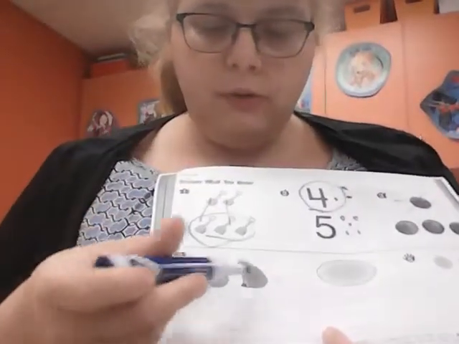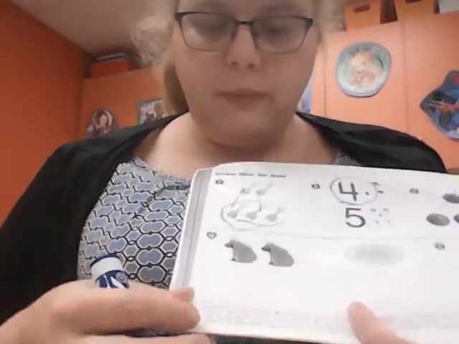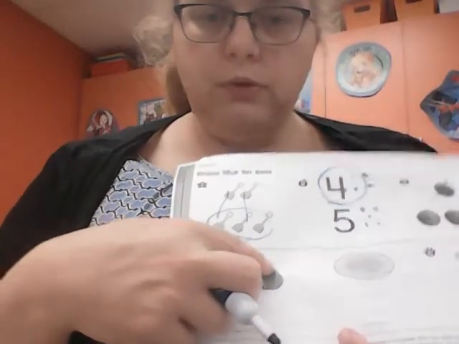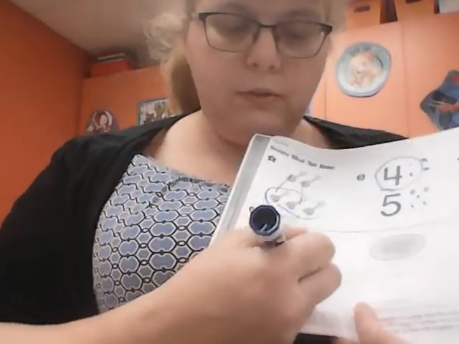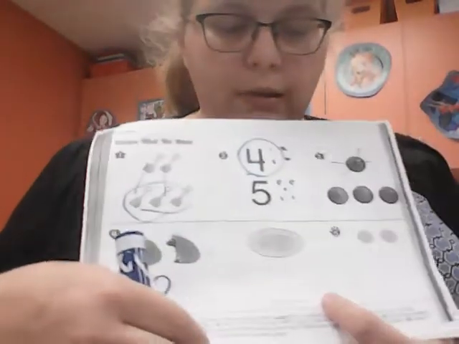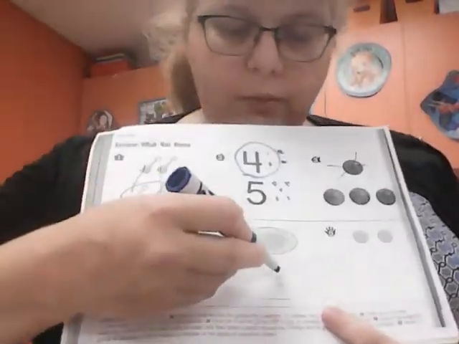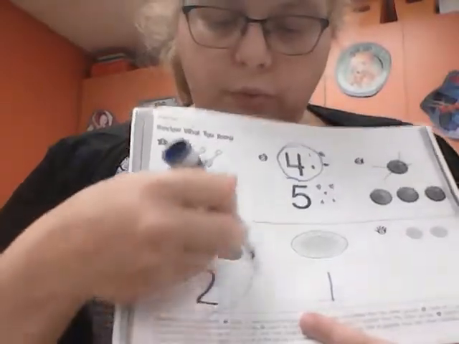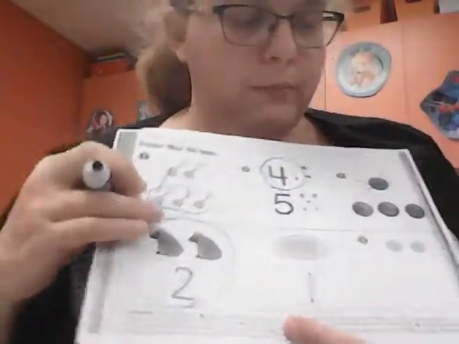Then you're going to count how many. So how many porcupines are there? 1, 2. So you're going to write 2 down here. And then how many plates do you have? 1. Then you're going to circle the one that has a greater amount. Well, 2 is more than 1, so I'm going to circle that one.